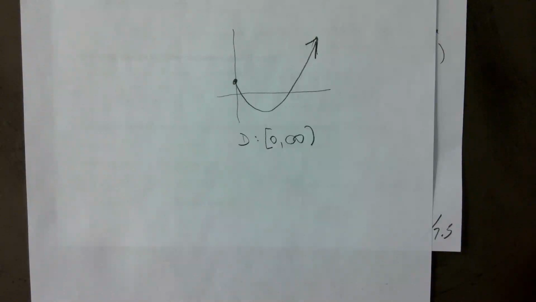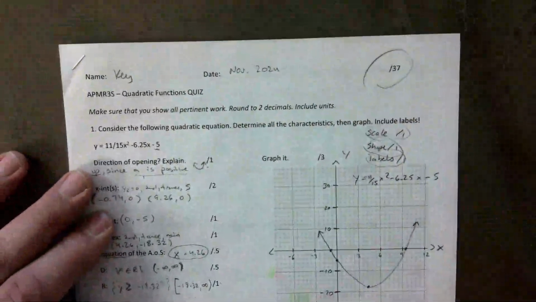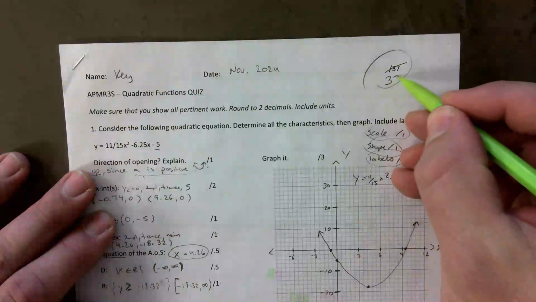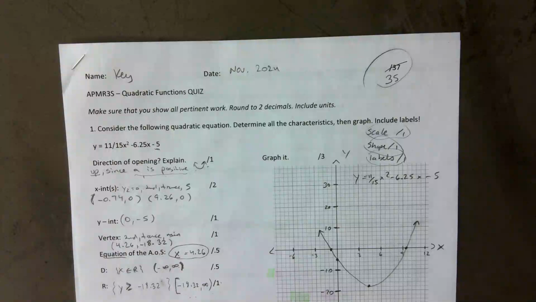Yeah, it's out of 35, yes. I made that decision last night. I felt like I didn't prepare you enough for it. So you can go ahead and recalculate whatever your mark is out of 35. It went up by a couple percent, I'm guessing.